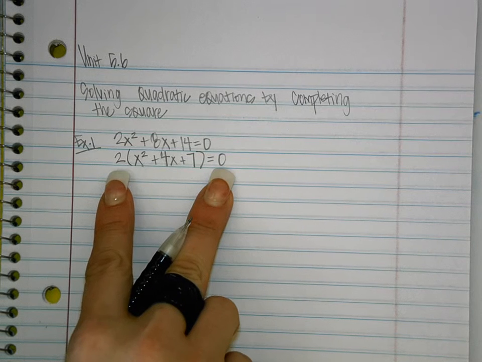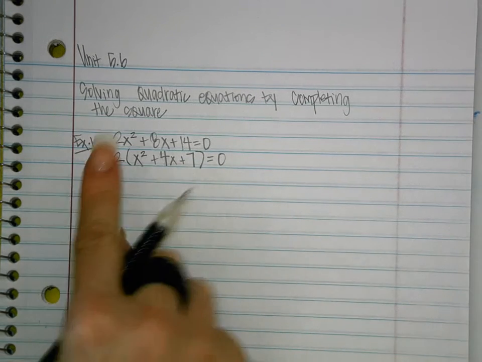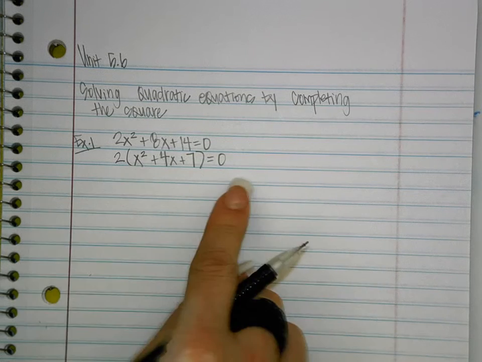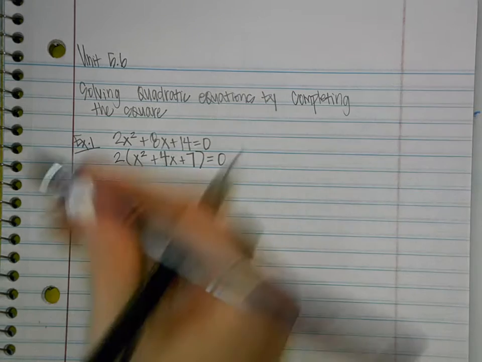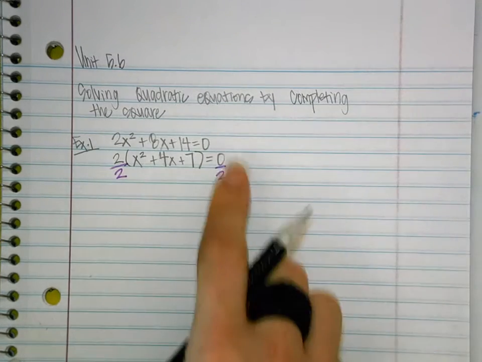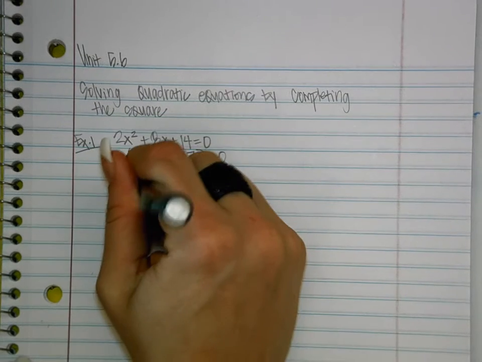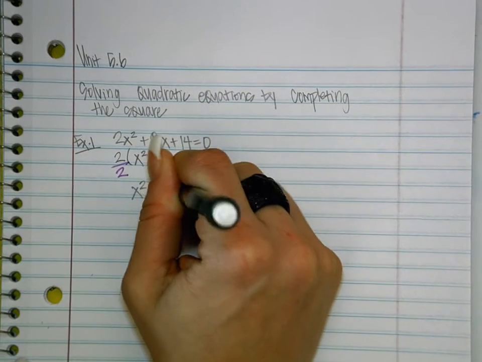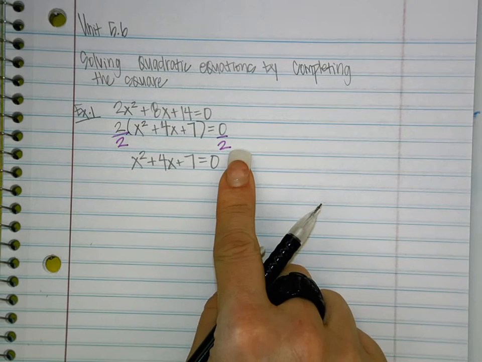One of the factors here is 2, so I'm going to divide this away. You can divide it away at the beginning. What is 0 divided by 2? Still 0. So we get x squared plus 4x plus 7 equals 0, and this is gone.